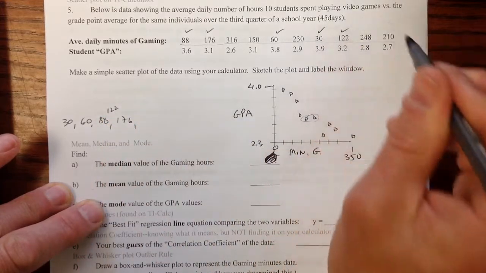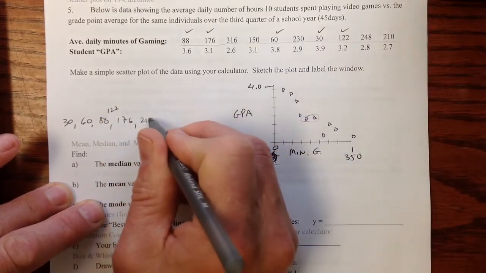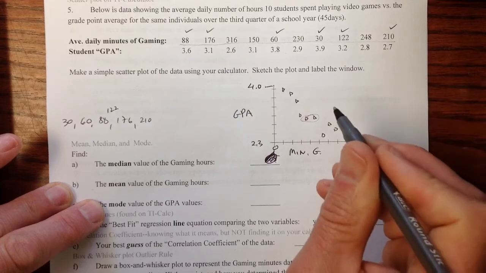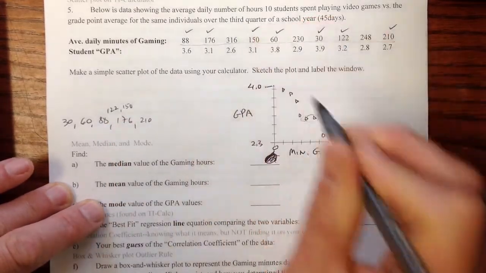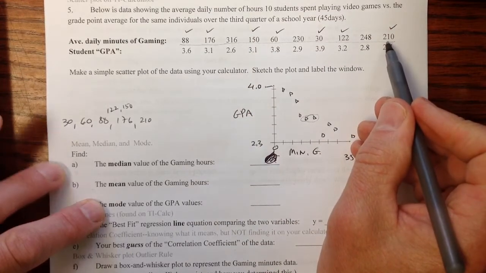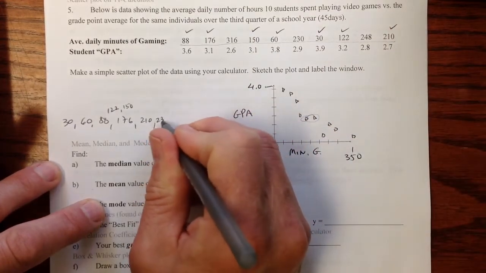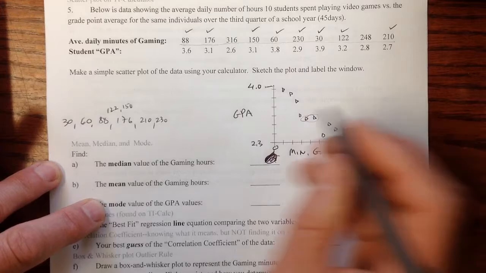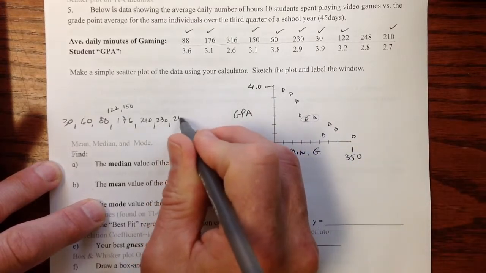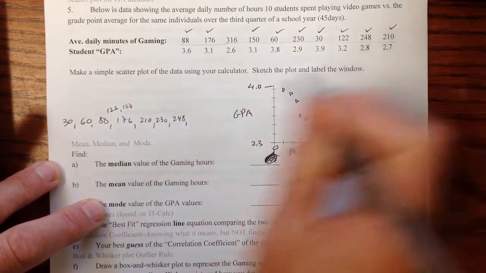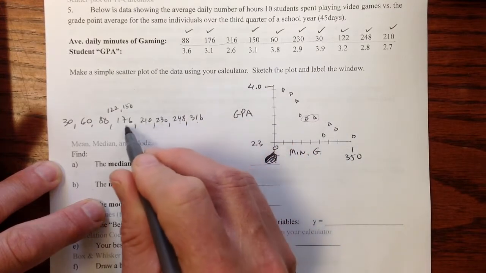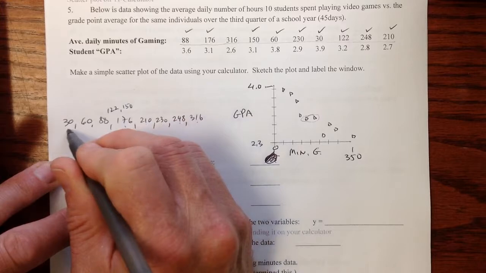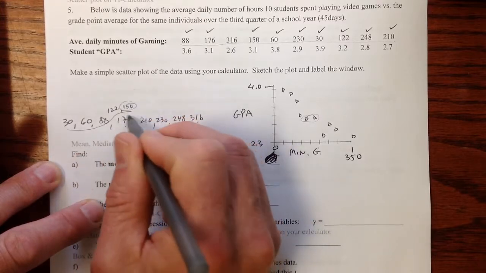This is why you check them off. Then 210, and up in 150. Oh my goodness, I'm bad, but that is all right. And then 230, and then yep, 248. Thought I'd missed another one. And then finally 316. So I just need to count 1, 2, 3, 4, 5, and 5 is like that. So these are the two.